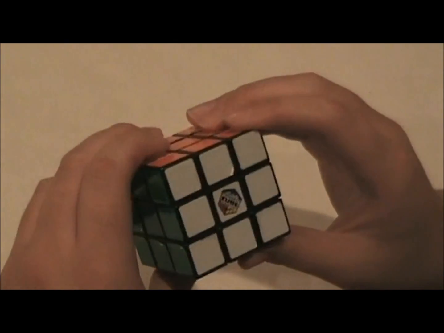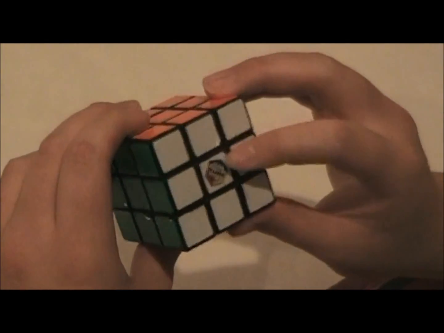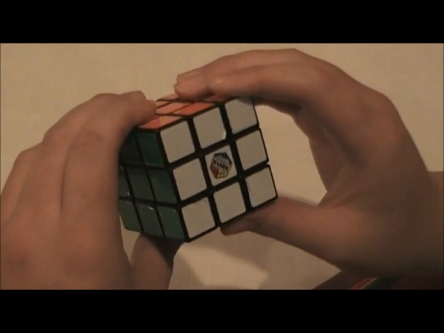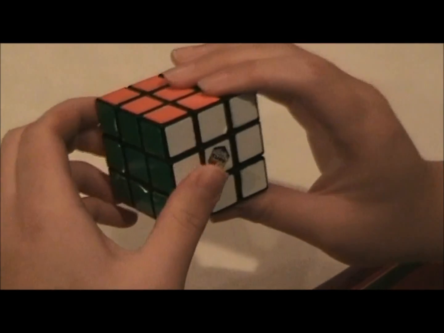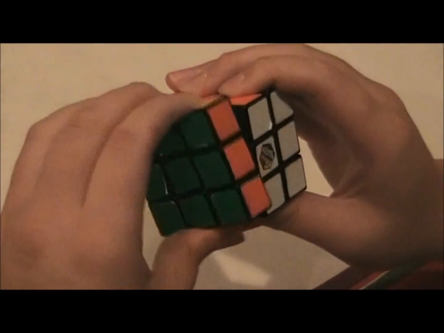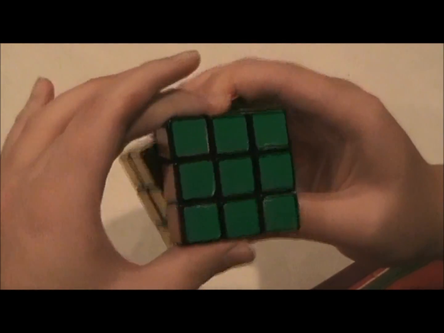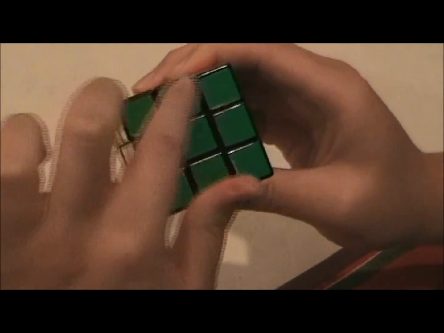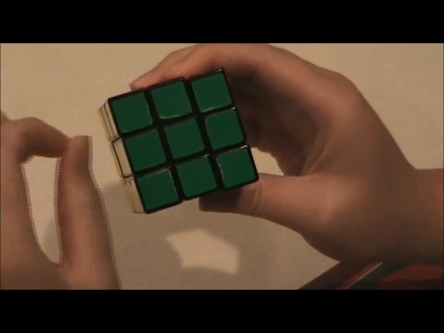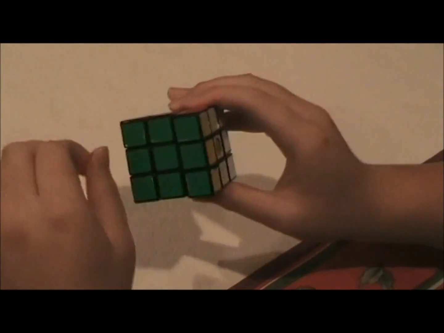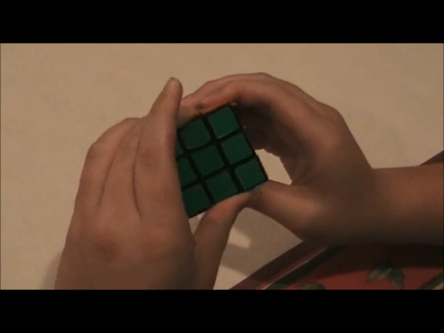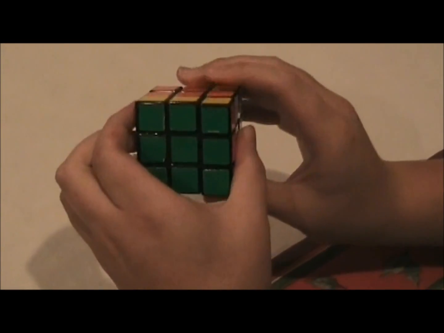So now when you're talking about a move, it would mean that you're looking at the face directly. For example, if we were to say turn the left face, we would go like this. Because if we were looking at the face, if we turn it this way, that would be in the clockwise direction, so that would be correct. If we were saying L prime or left prime, that would mean go in the counterclockwise direction.